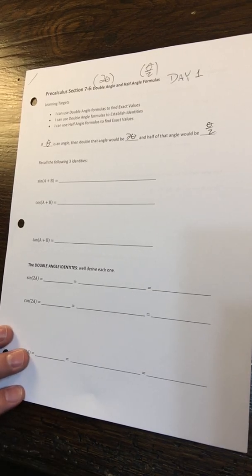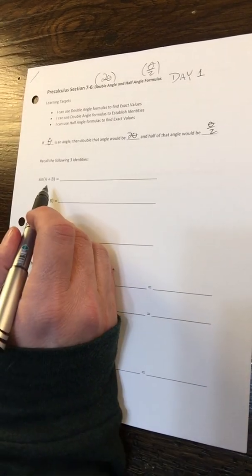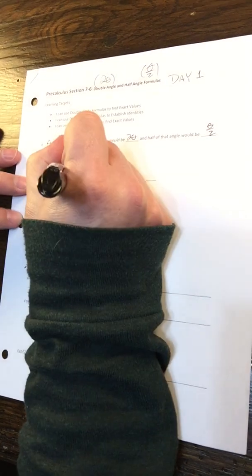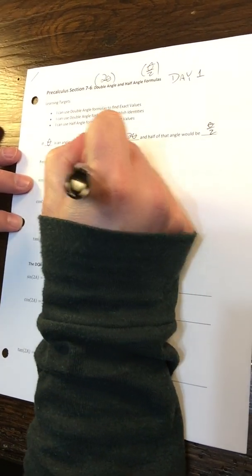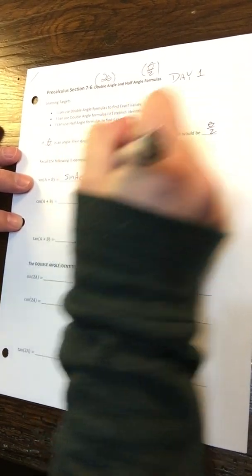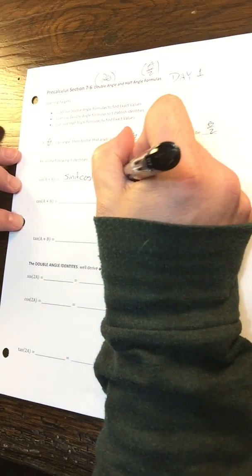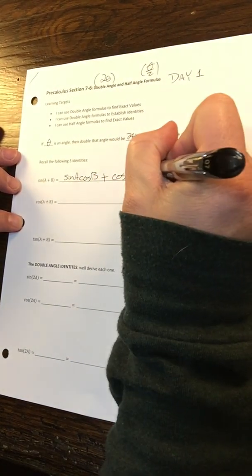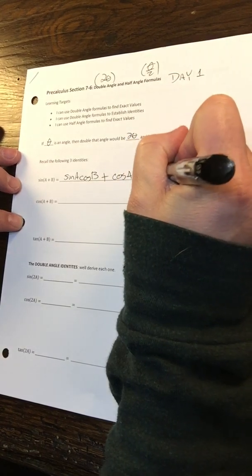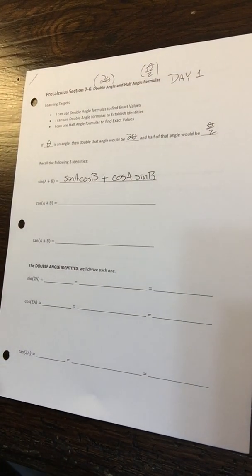Here we go. Recall the following 3 identities. The sine of a plus b. We got this one 2 days ago. It goes like this. The sine of a times the cosine of b. We keep the same sign as we were given, and then we go the cosine of the first one, a, and the sine of the second one, b. That is the identity for sine of a plus b.